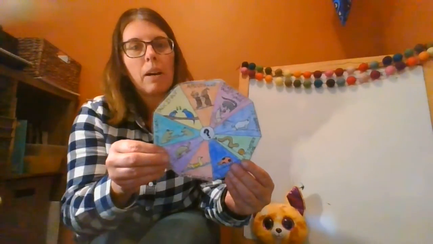So if I'm having a disagreement with my sister over something that we're playing with or something that we're both wanting to use at the same time, I need to know how to solve that issue. So at OCS, we have this really cool problem solving wheel.